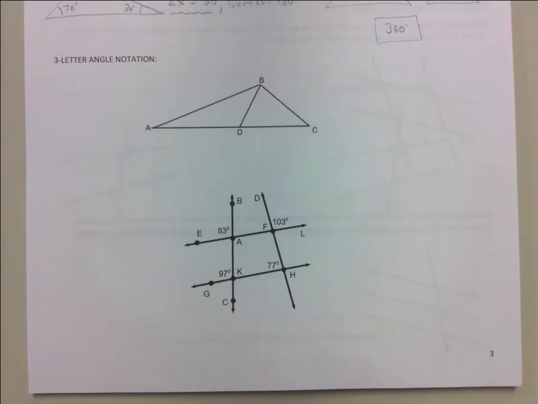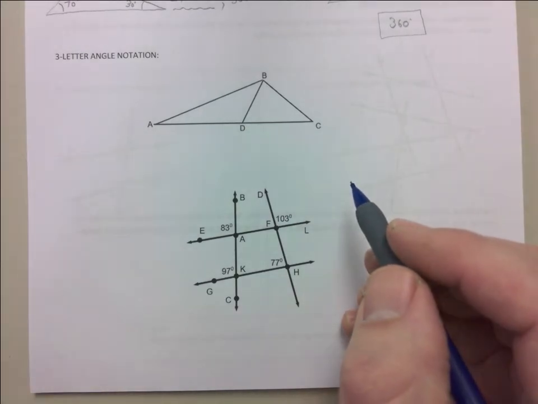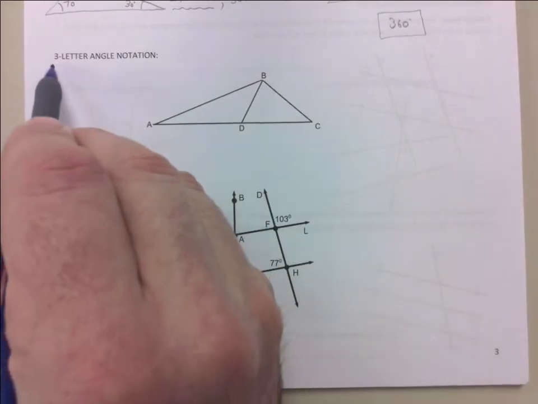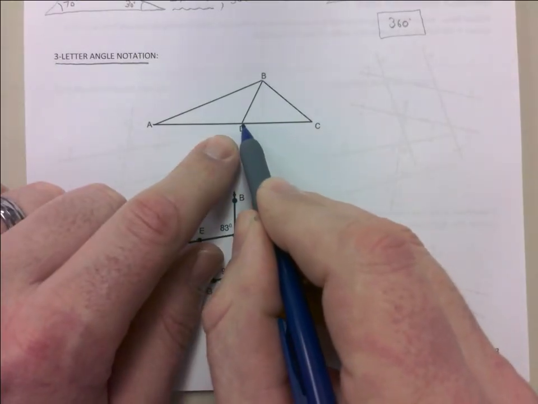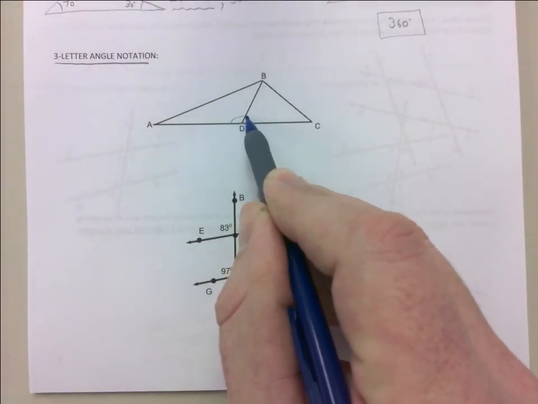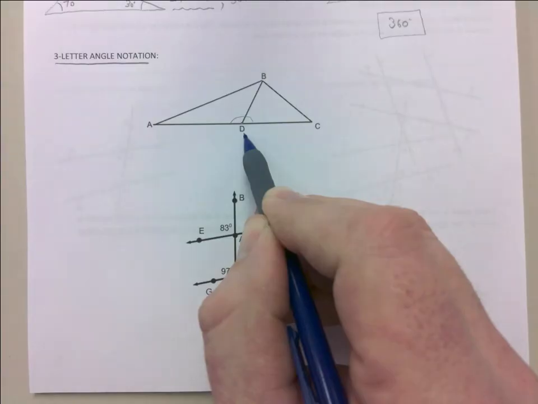Another review here is 3-letter angle notation, which is annoying. I don't like this notation, but you need to know it. You need to know how to deal with it. So for example, let me see here. I'm going to use letters strategically. This is why we need to sometimes refer to 3-letter notation. You can't just say angle D. Hey, find angle D. What are you talking about? Are you talking about this side or that side? You can't use D by itself. So you have to use the 3-letter notation.